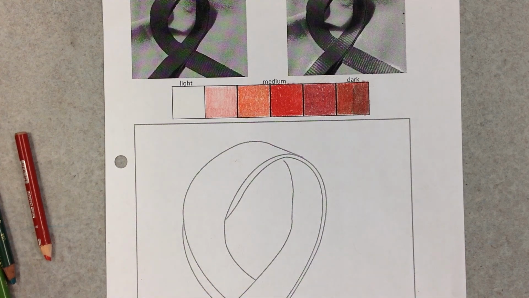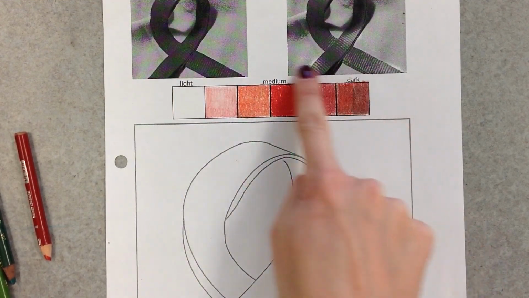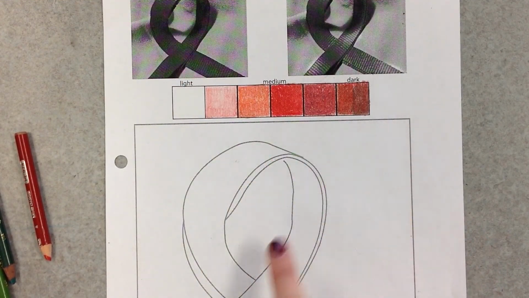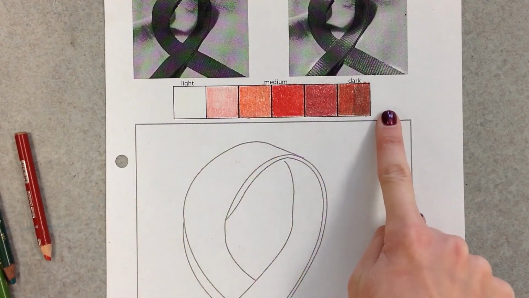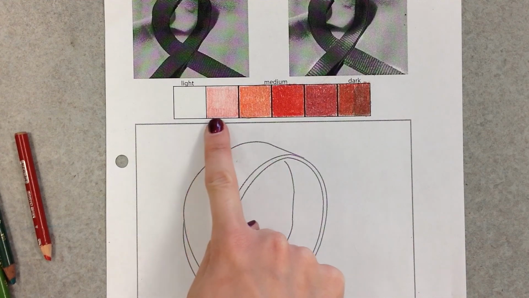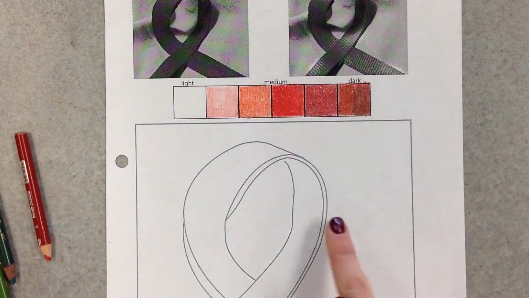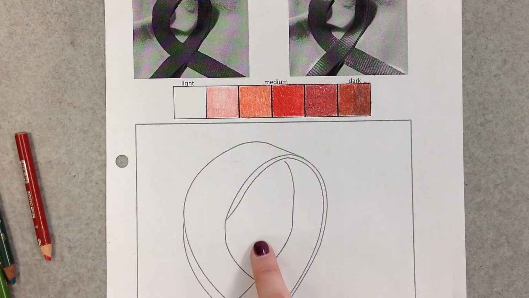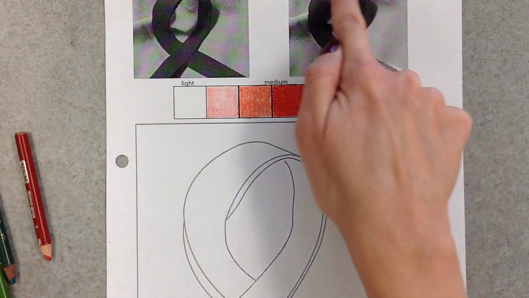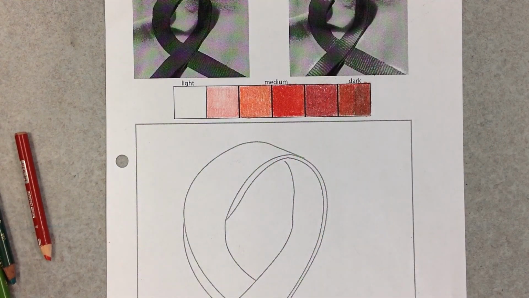Welcome back. In this video, we will be talking about how to use the value scale using color theory to render an object. So in our last video, we created a value scale in red using all of our different analogous and complementary colors. To begin with, I'll just be focusing on this upper part of the ribbon, and I'll be using this right here as my reference point.